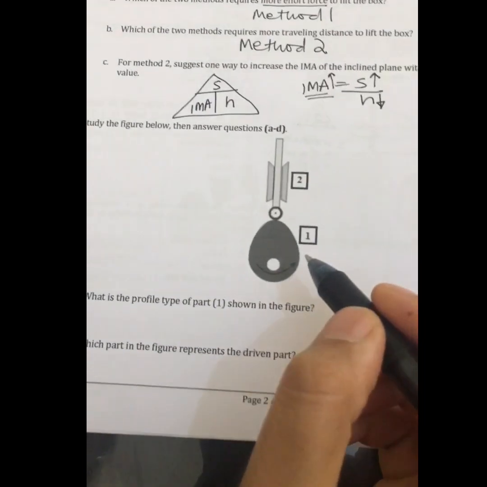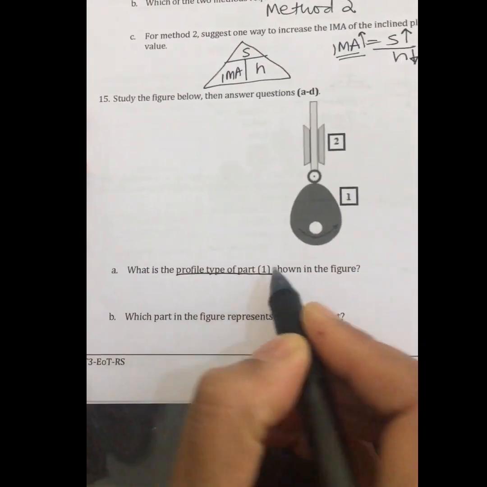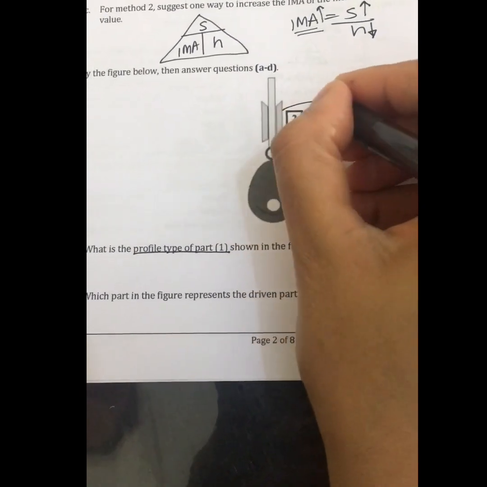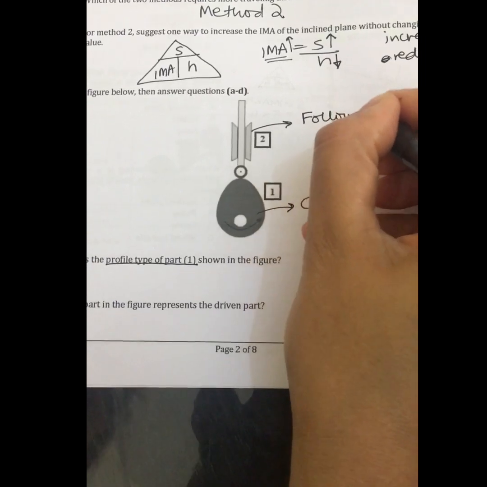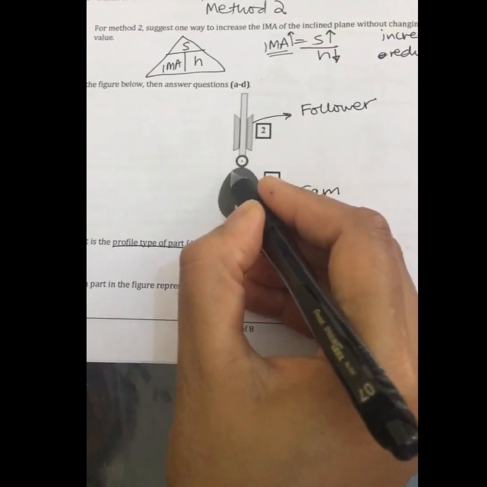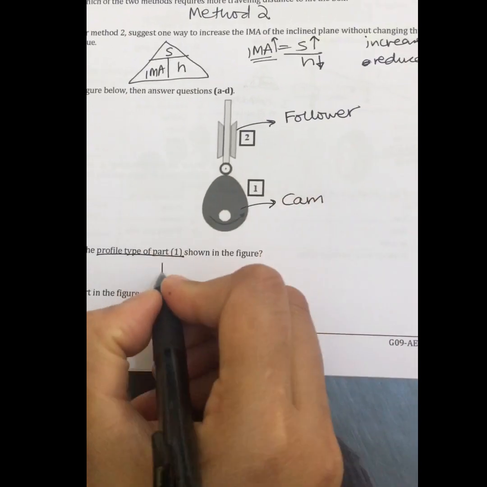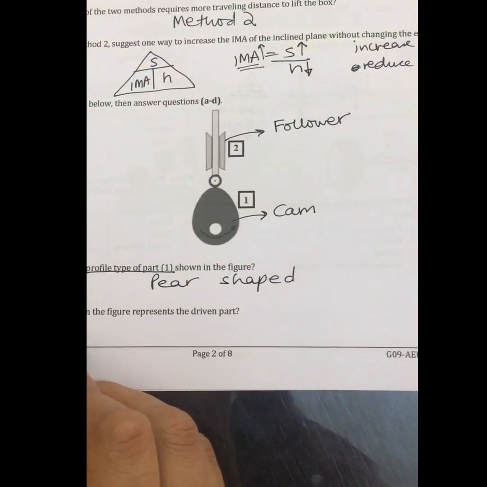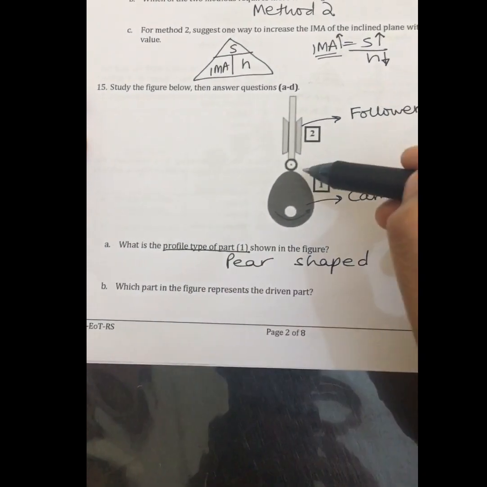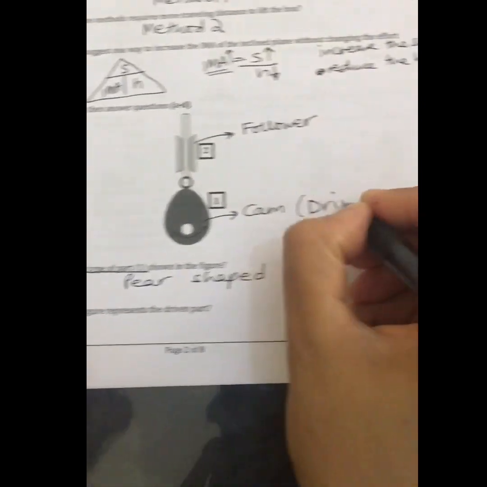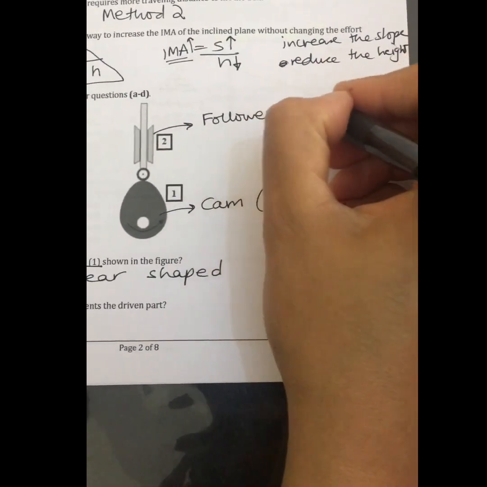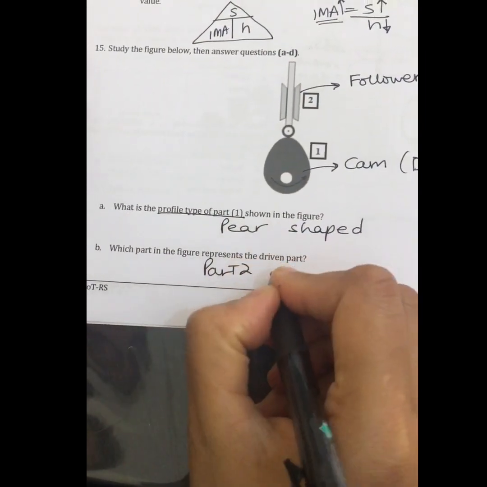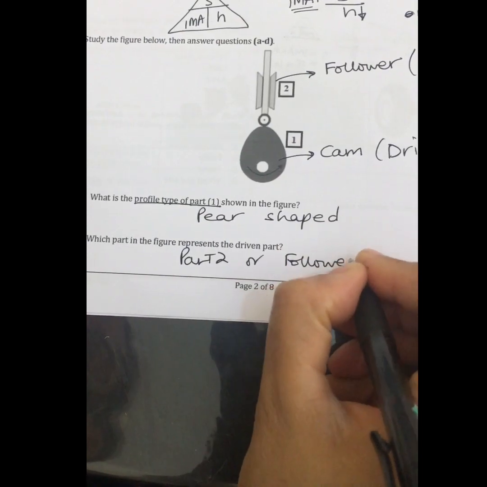Alright, number 15. What is the profile type of part 1? So what is part 1, by the way? Part 1 is called cam, part 2 is called the follower. So when they say profile, they mean what type of cam is it? So the one here is a pear-shaped cam. Pear-shaped cam. And which part of the figure represents the driven? Remember, the cam is the driver and the follower is the driven. So which part? Number 2. Part 2, or the follower, is the driven part.